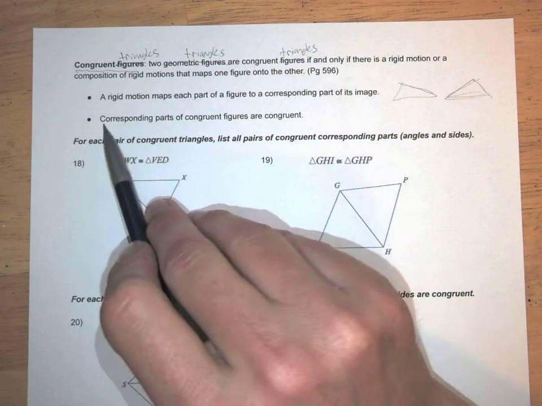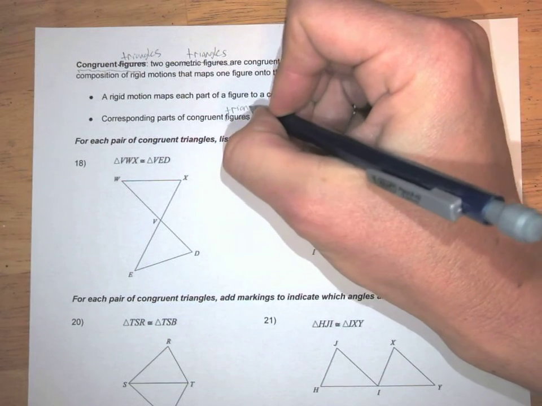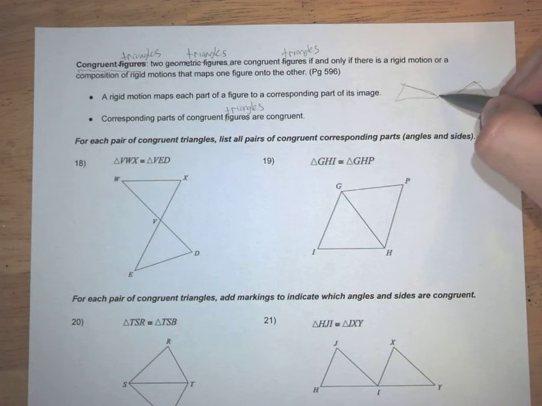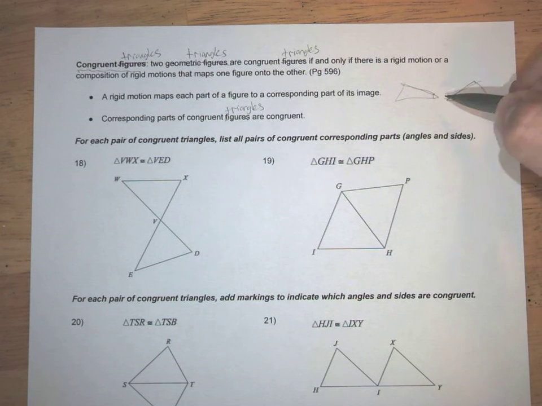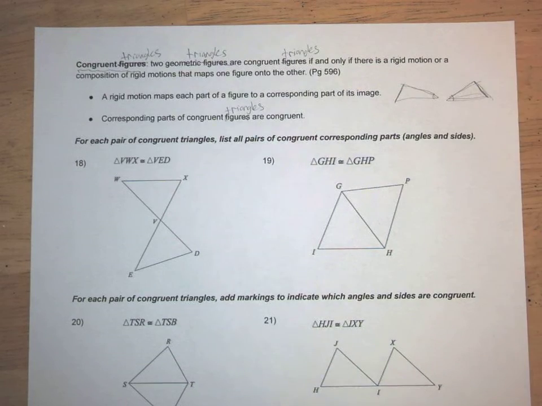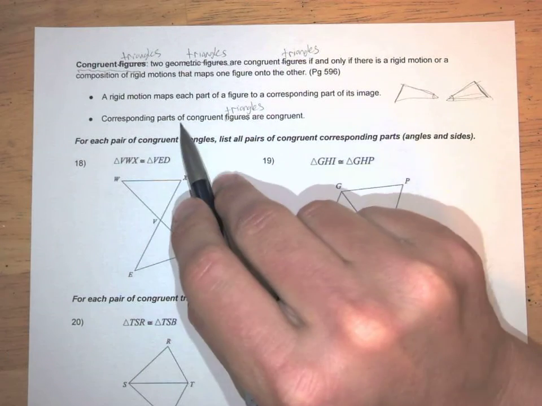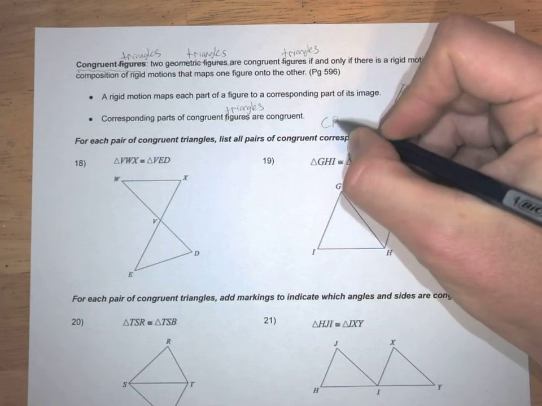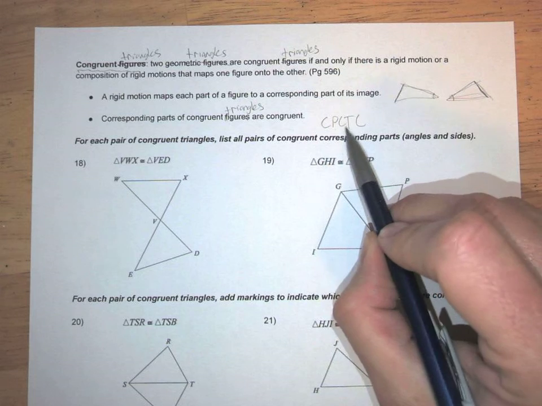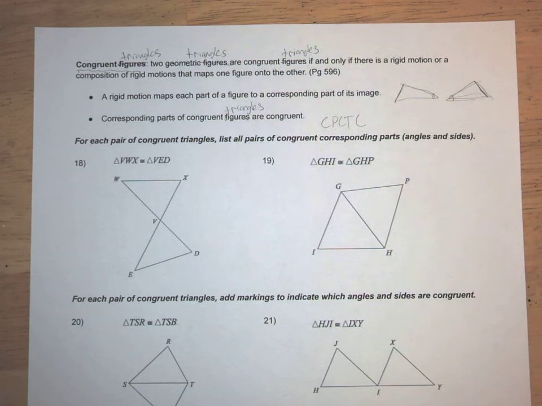This is another important idea. Corresponding parts of congruent figures are congruent. Again, we can change this to triangles. Corresponding parts of congruent triangles are congruent. So if this angle corresponds to this angle, then these two angles have to be congruent. And if this segment corresponds to this segment, then these sides have to be congruent. There's actually an abbreviation for this, CPCTC, and you might see this from time to time. It means corresponding parts of congruent triangles are congruent. So once you know two triangles are congruent, you can say that the corresponding parts are congruent.